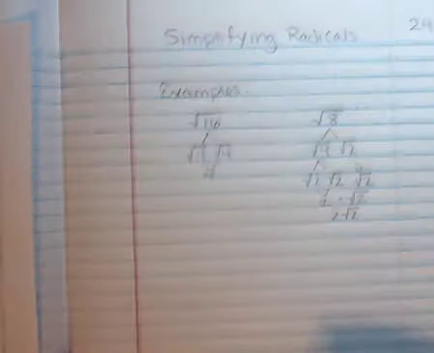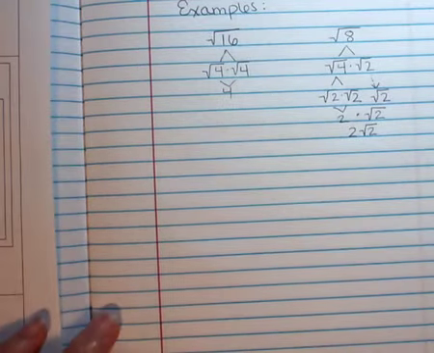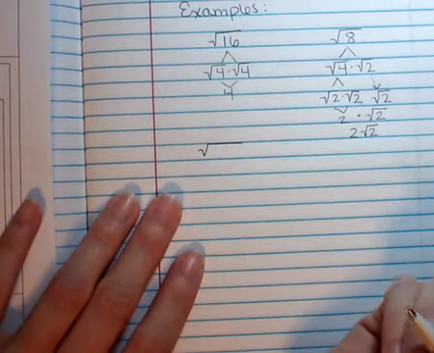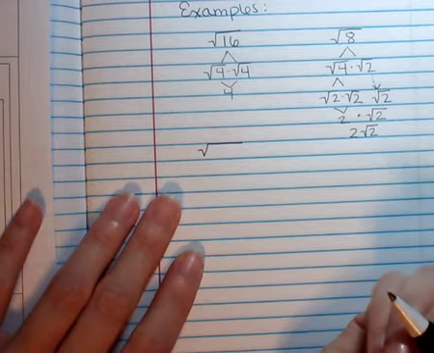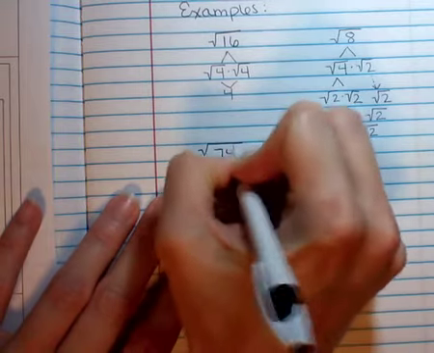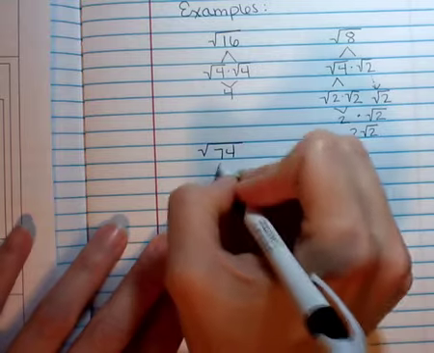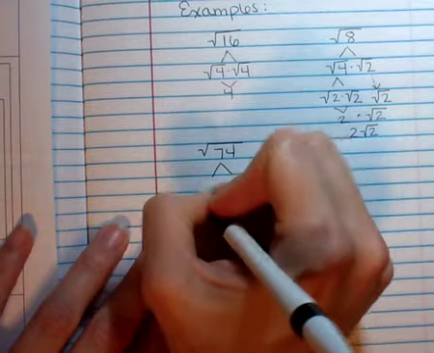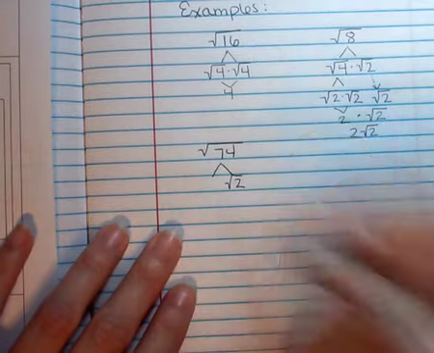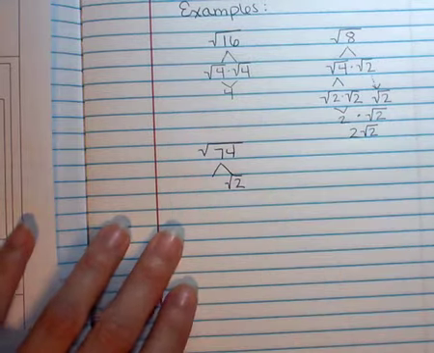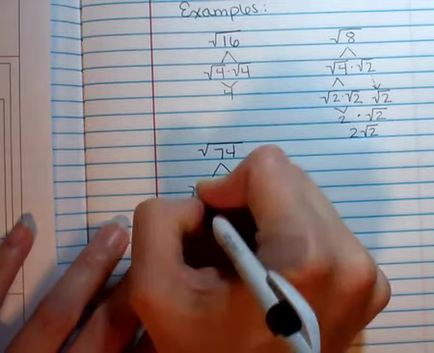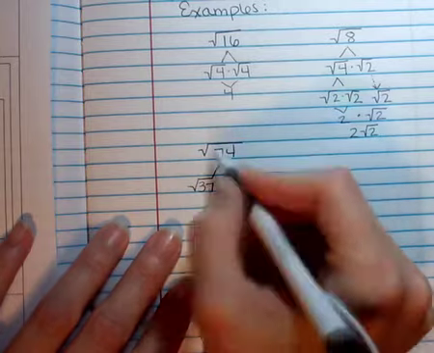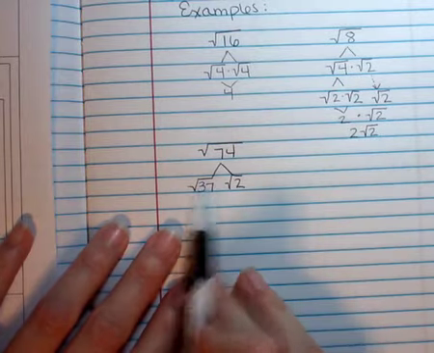Sometimes we might have larger numbers that we're starting with under the radical. So for example, if we have a number like the square root of 74, we're going to just start by looking at numbers that we could divide 74 by. So I know that 74 is divisible by 2. So one of our factors is going to be 2. Our other factor is going to be, let's see, 2 goes into 7 3 times and into 14 7 times. So our other factor is 37.